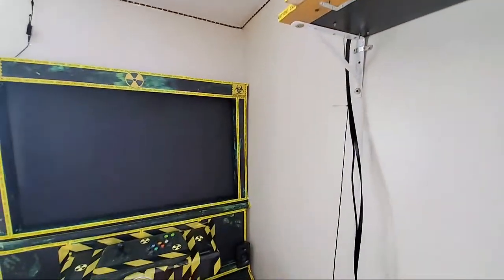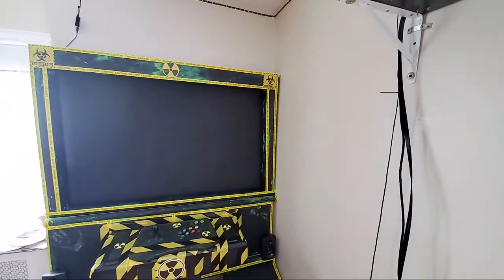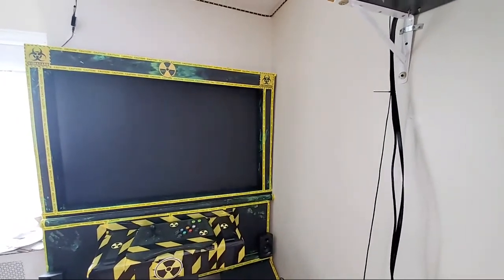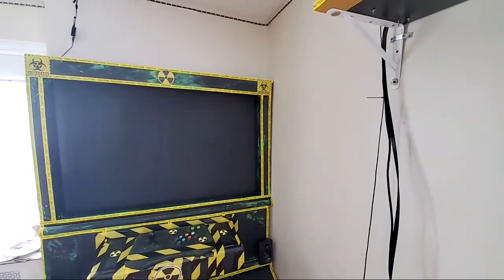That's the lens automatically adjusting the screen that quick. That's what that little sensor is on the side that I showed you.